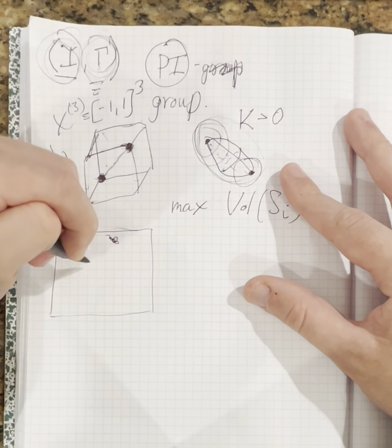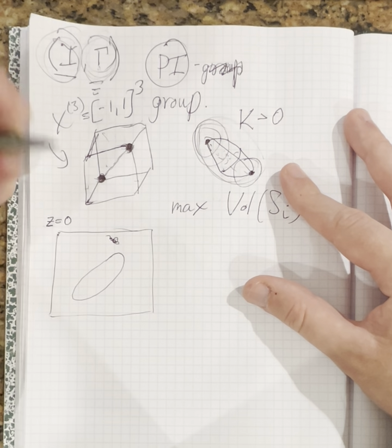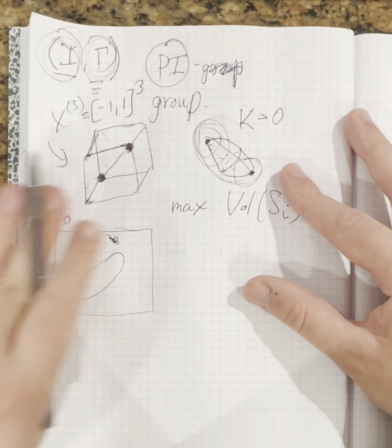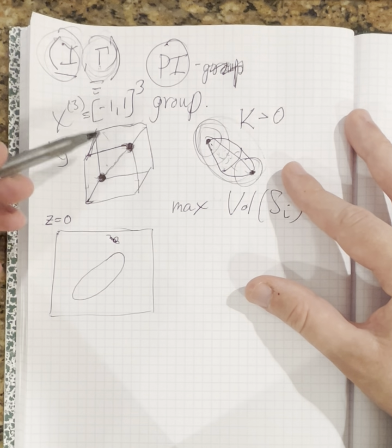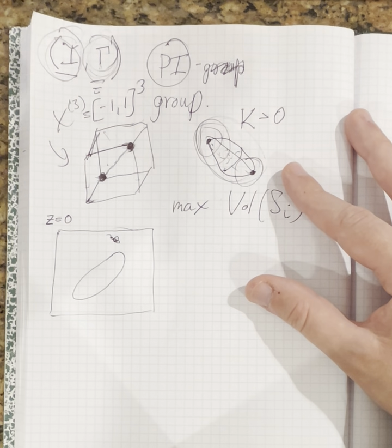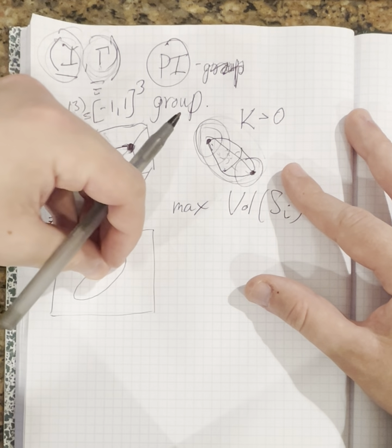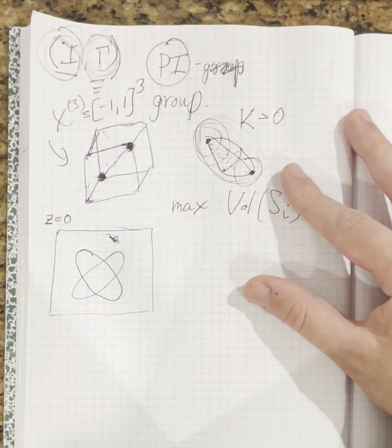If we slice with a plane, we're going to get this oval type shape for 1. So this is going to be intersecting like that, and when we add the other one to come from this angle, we're going to get this.